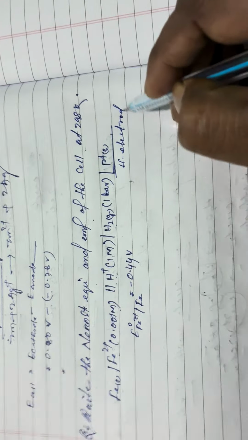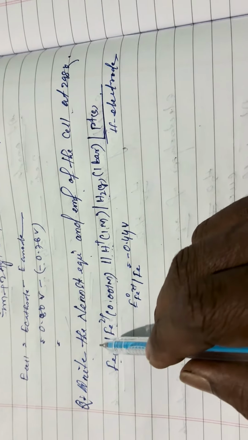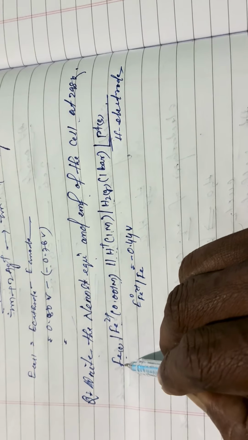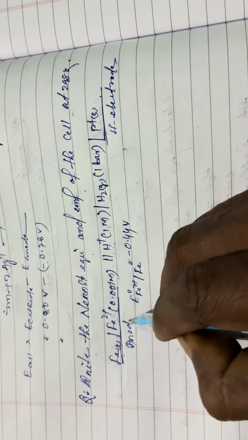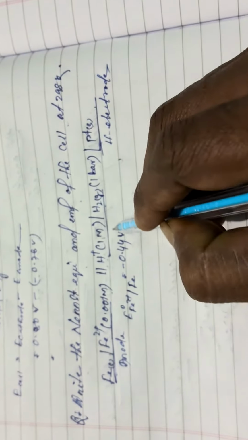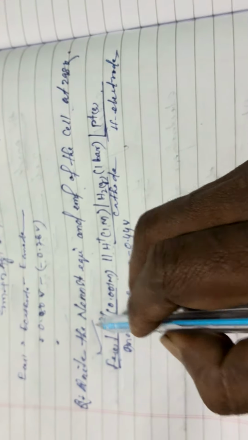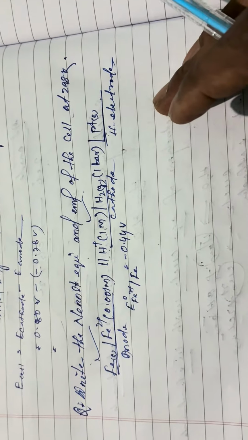First we have to know in this cell what is the anode and what is the cathode. You know very well, on the left side is the anode and the right side is the cathode. That means we confirm that iron is the anode and the hydrogen electrode is the cathode.